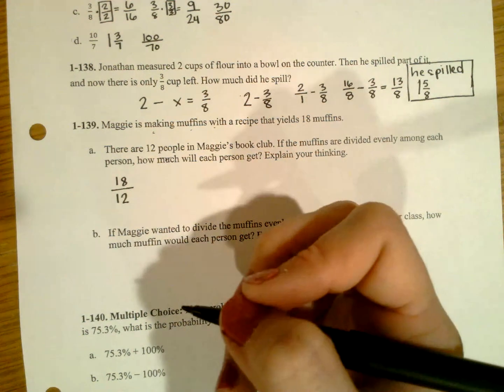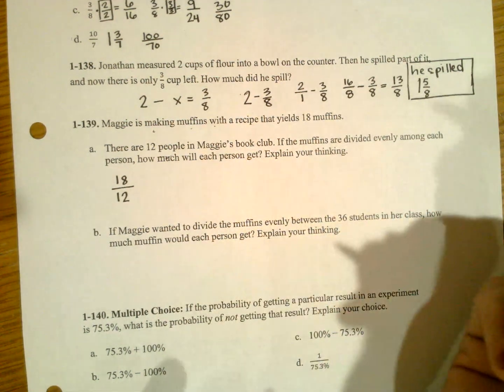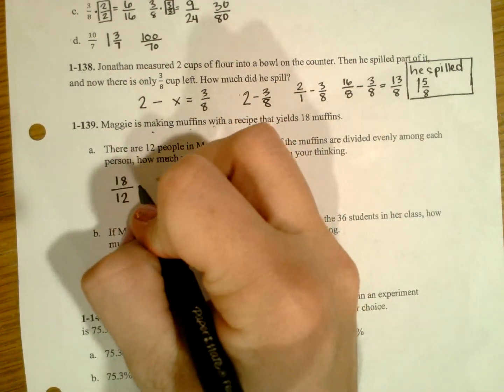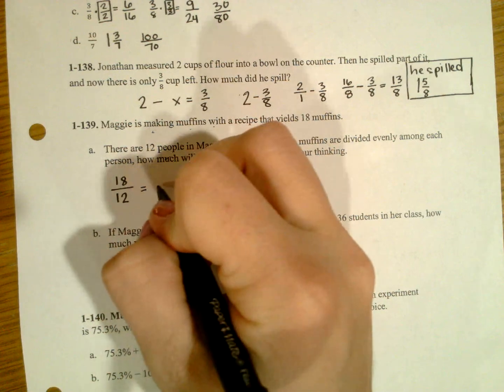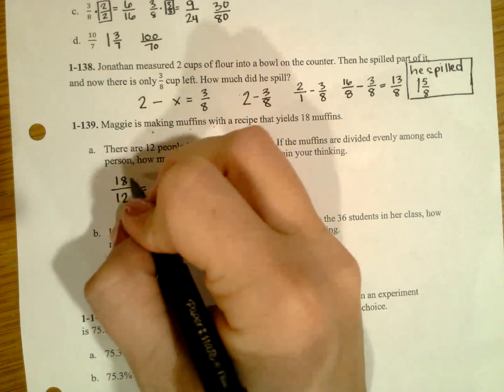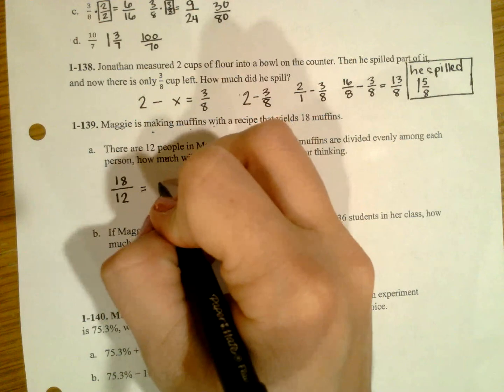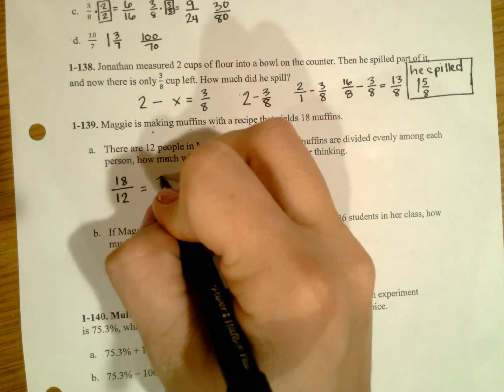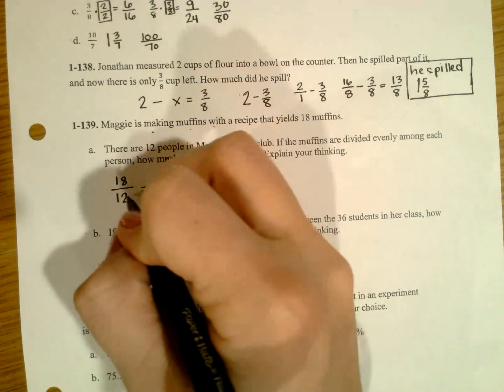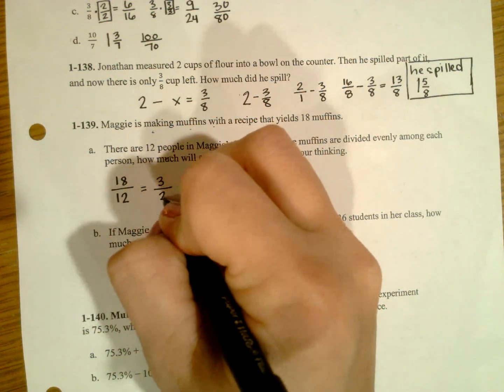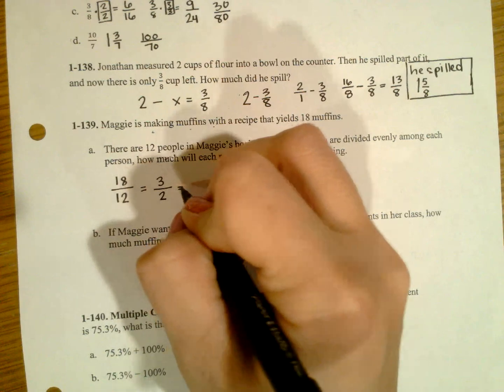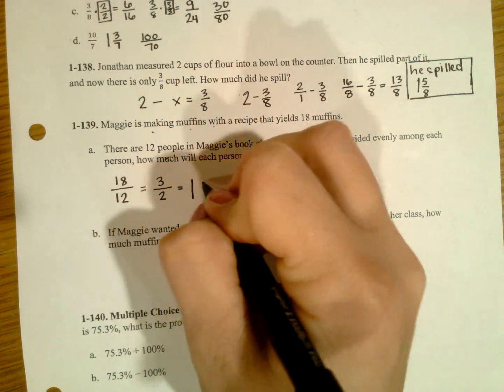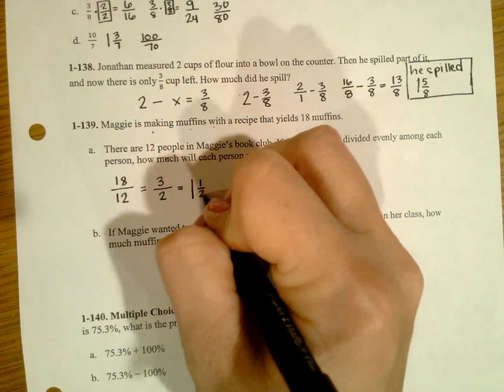It's easier when I'm splitting up food to keep it in fractions versus decimals. 12 and 18, I can simplify if I divide by 6. So 18 divided by 6 is 3. 12 divided by 6 is 2.